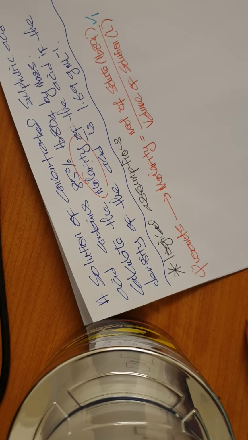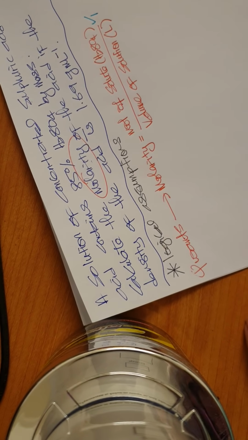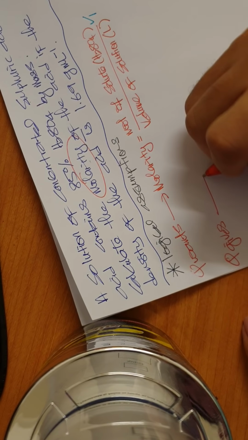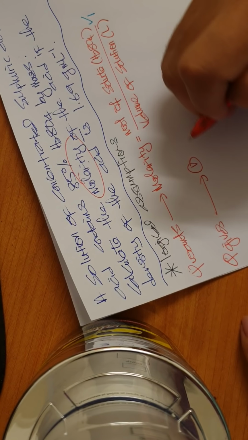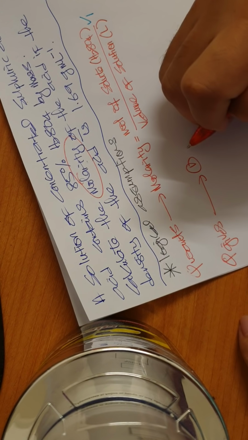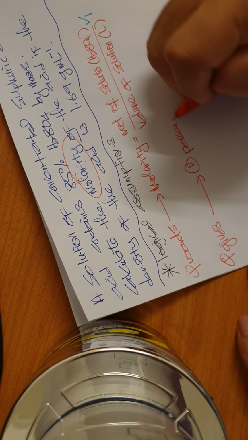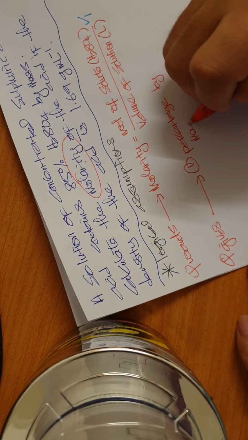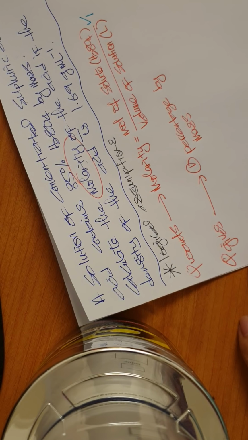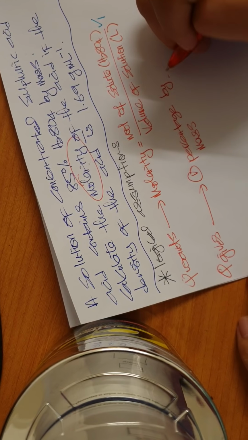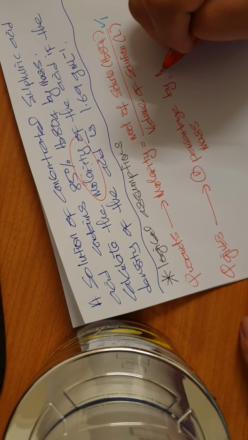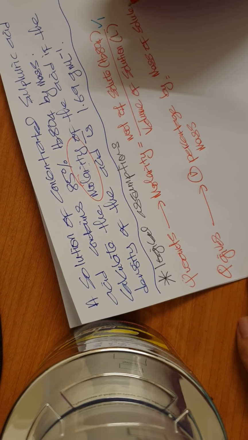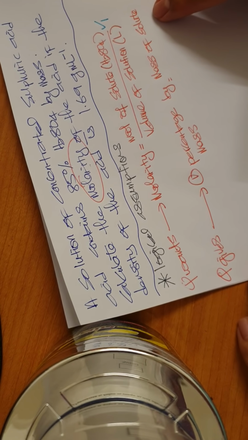Tapi apa dia bagi? Soalan dia bagi, question gives what? The question gives ada dua benda. Satu dia bagi percentage by mass. Okay? Percentage by mass adalah mass of solute ataupun solvent.